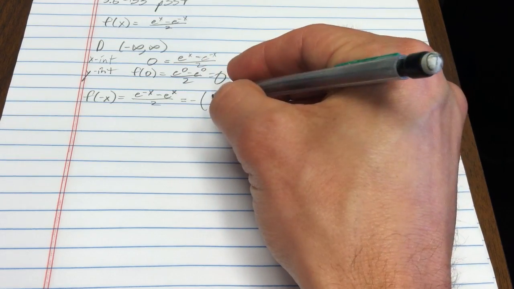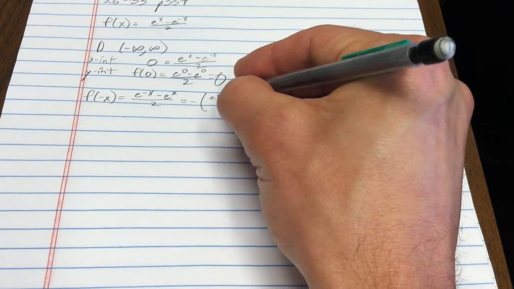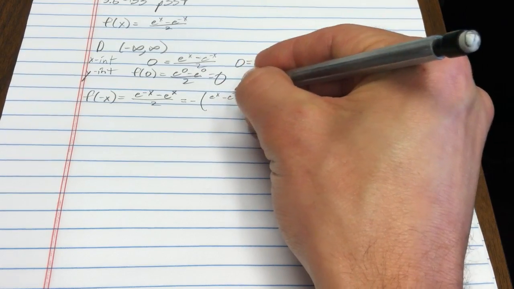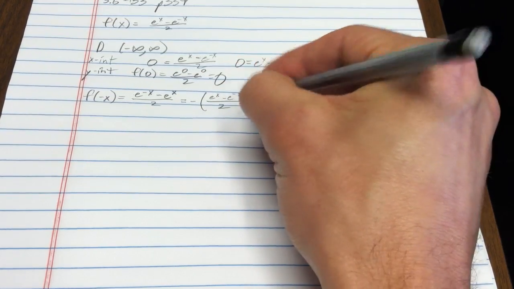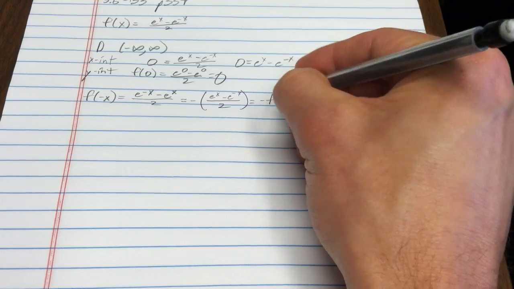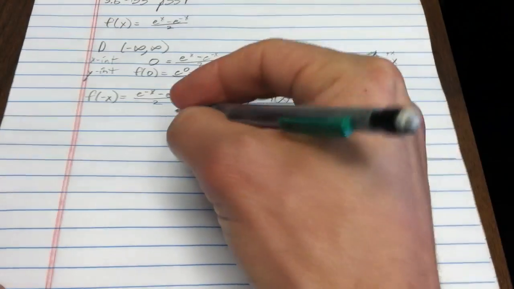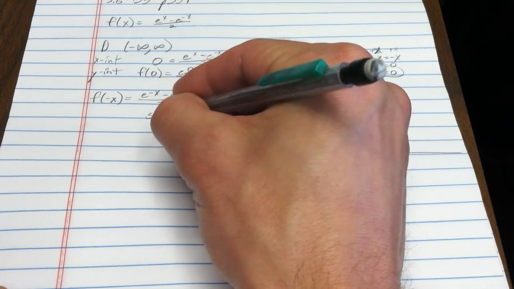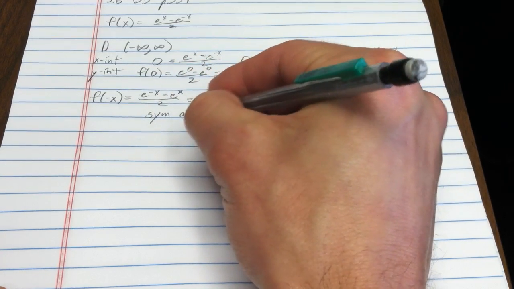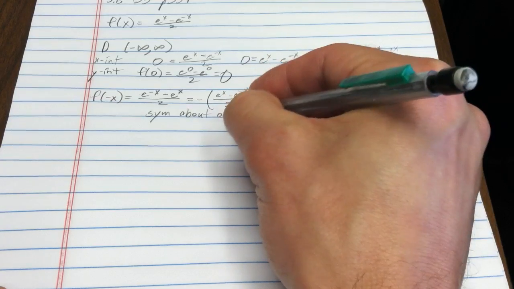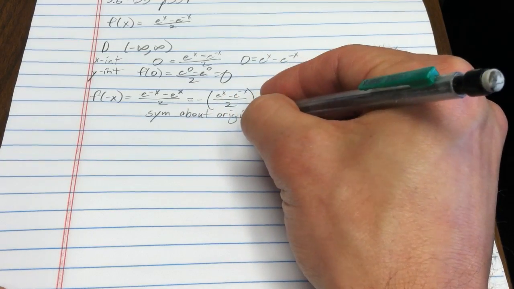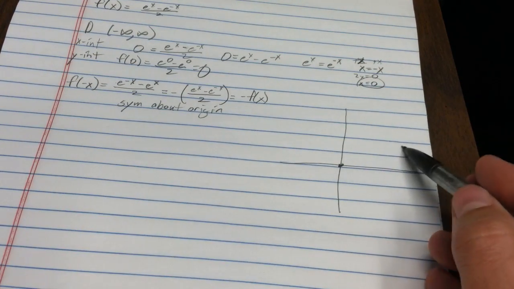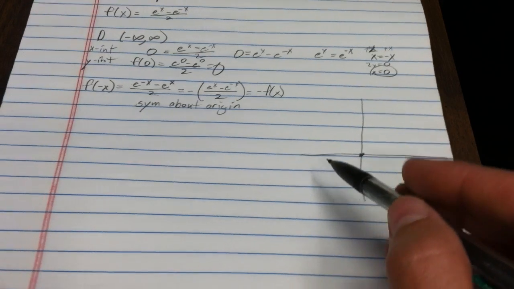I'll swap the order so this term is in front. Can you see that what I have now is negative f(x)? What kind of symmetry is that? That's symmetry about the origin. That means it's what we call an odd function. So whatever happens here, I'll rotate that and it would happen down here.